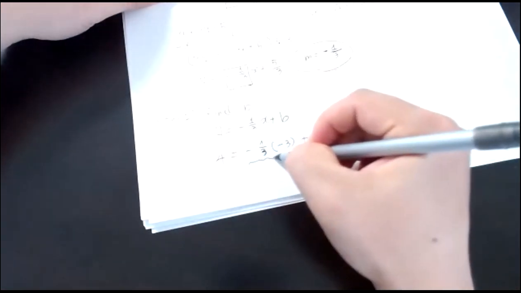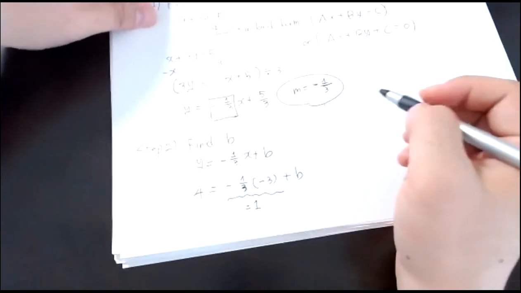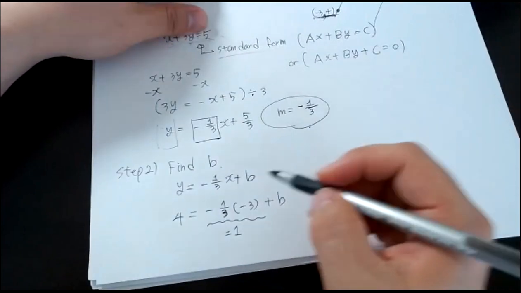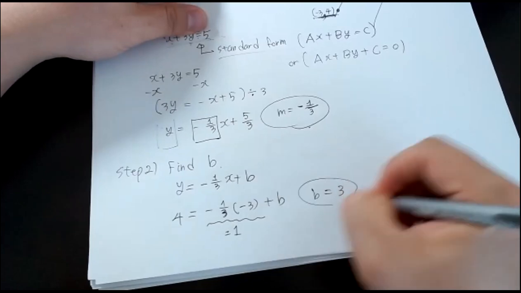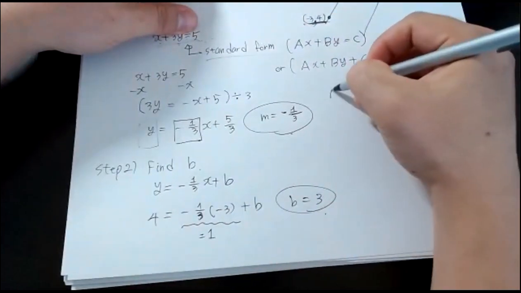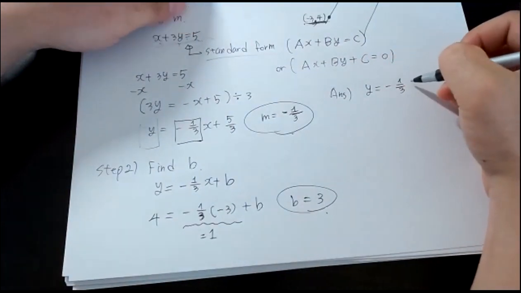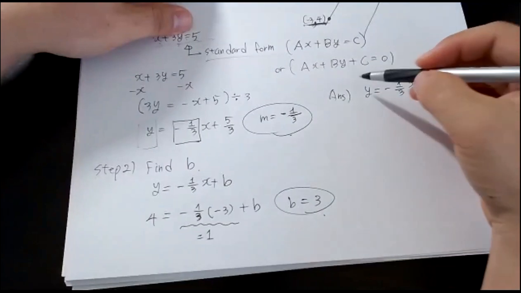So this is going to be 1, right? Now then, b must be 3. So b is equal to 3. So here's the answer: y is equal to negative 1/3 x plus 3. Okay, this is the answer.